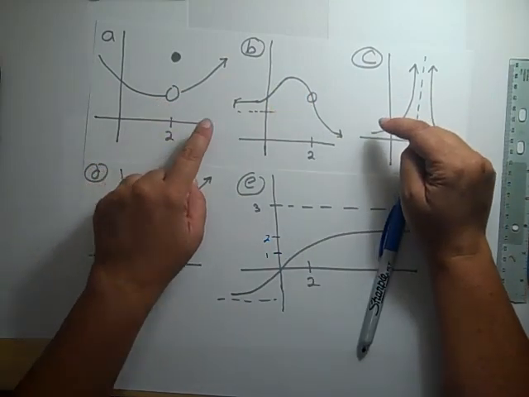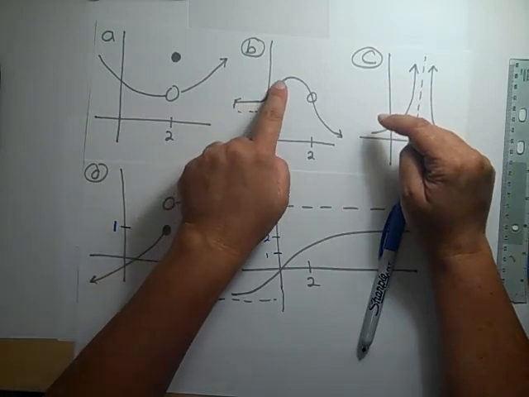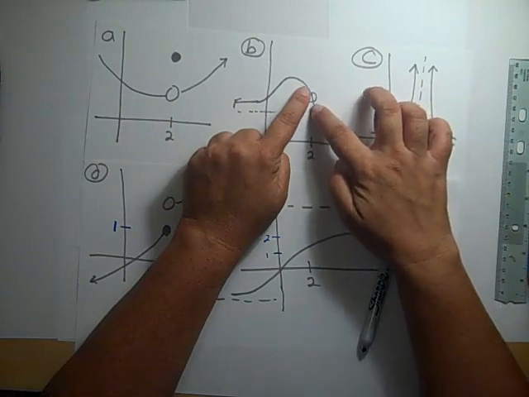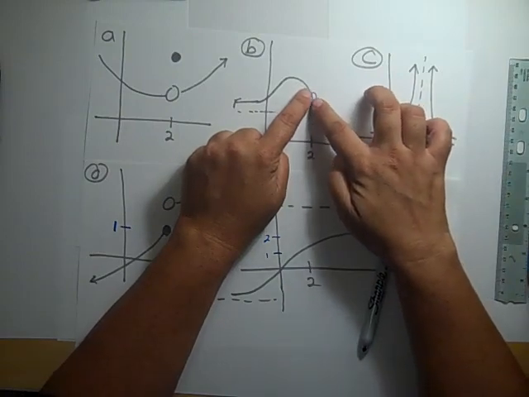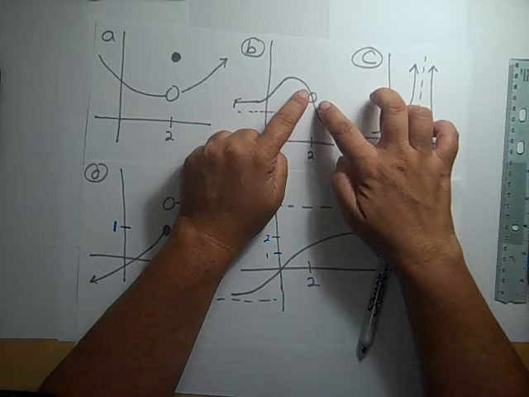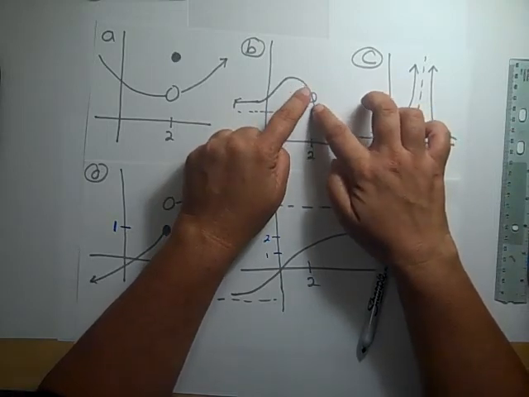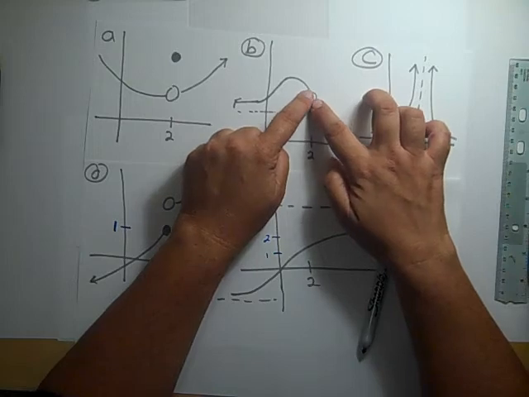Letter B. If we're driving down the graph from the left and driving down the graph from the right, at x equals 2, will we end up in the same place? We will. I mean, the bridge is washed out. Remember, that's what I said the open circle was. The bridge is washed out, but we're both in the same place.